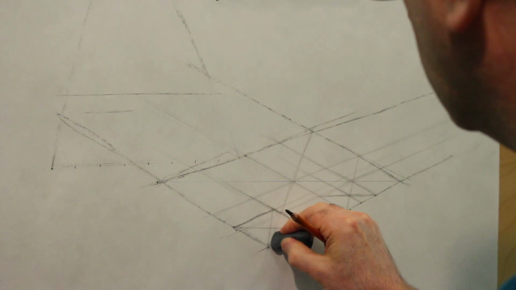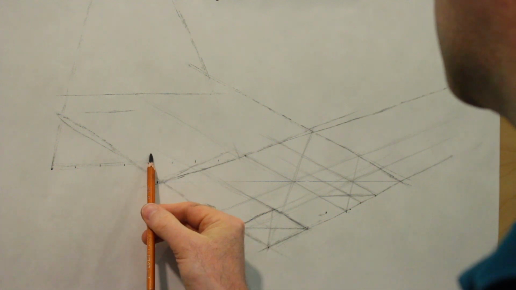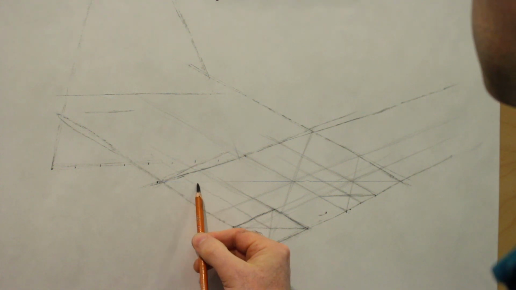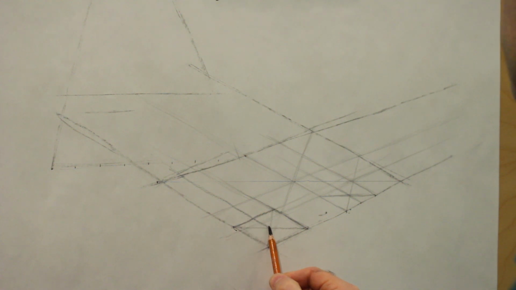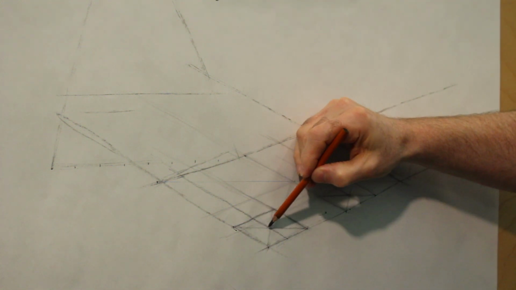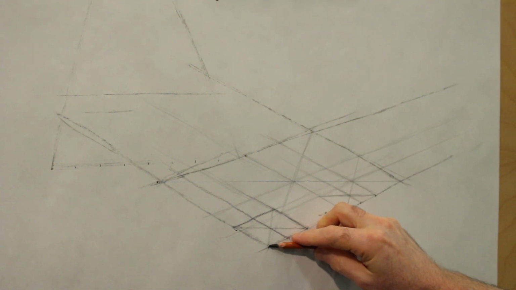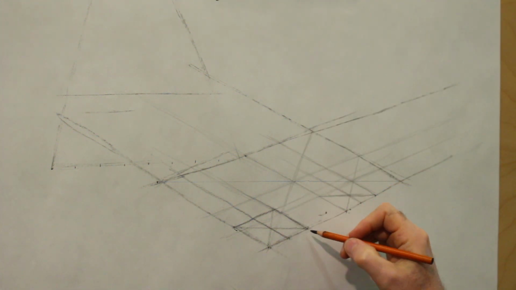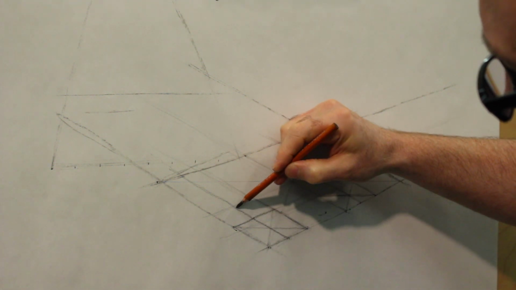All right, we don't need this anymore. Go from here back to the vanishing point. Check that. Make sure the front half is bigger than the back half. Okay, so now, remember, this was our new increment, and that's where it's hitting. I think it's a little bit low.